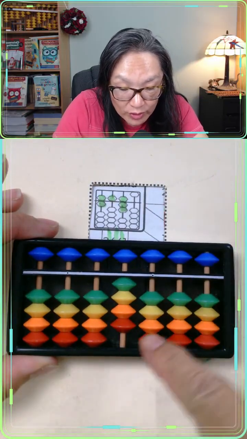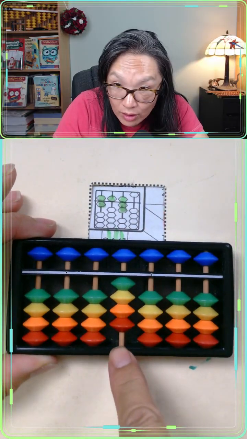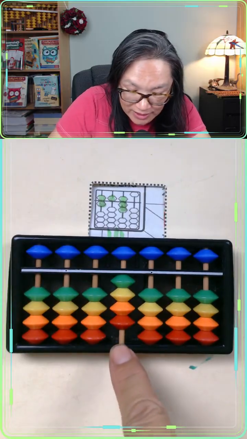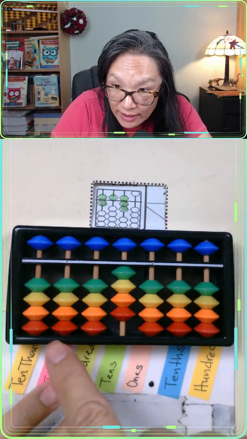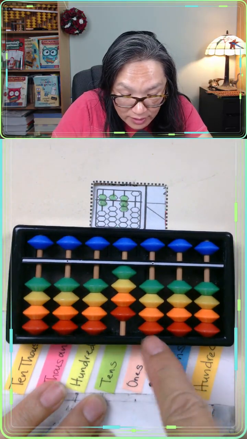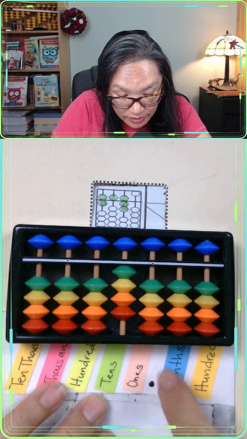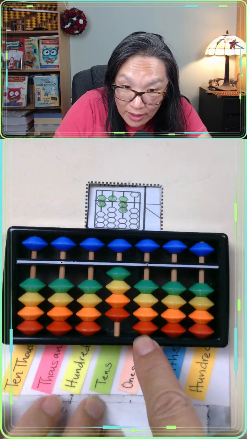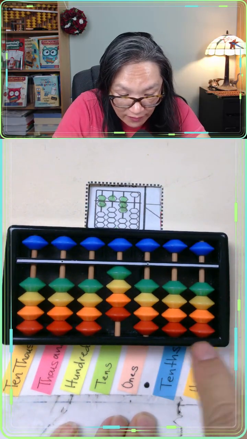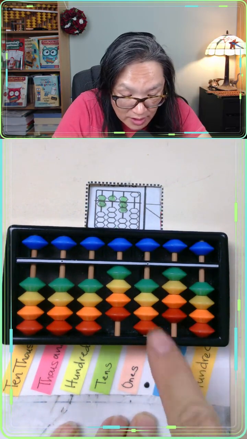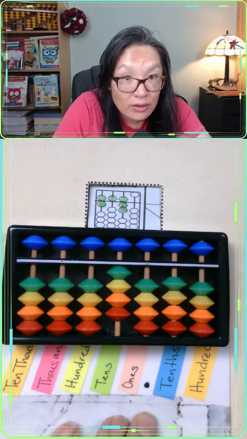So we do 4, we know that this is 4. Wait a minute, this is not 4. This is 40. Why? Because we still need to pay attention to the place values. Every column is a place value. So we have our 1s, our 10s, our 100s, our 1000s, our 10,000s. And then after our 1s, I've been out of school a little bit, after 1s is our tenths and our hundredths. We have this as our decimal places. So our decimal places happen between our 1s and our tenths.